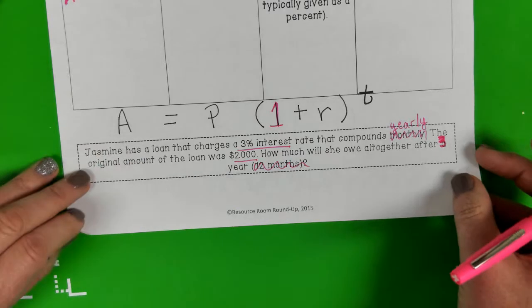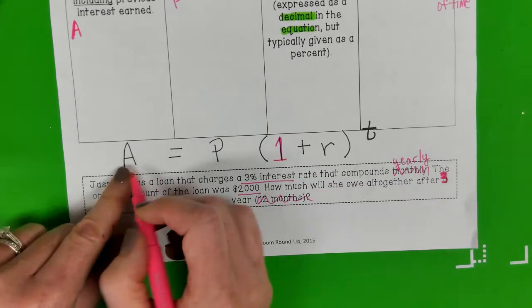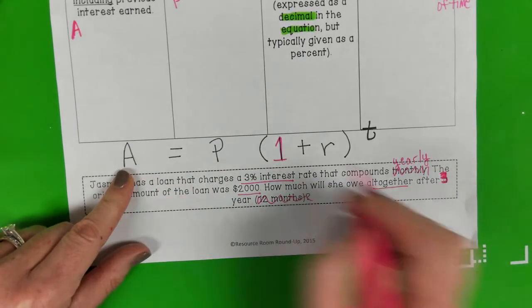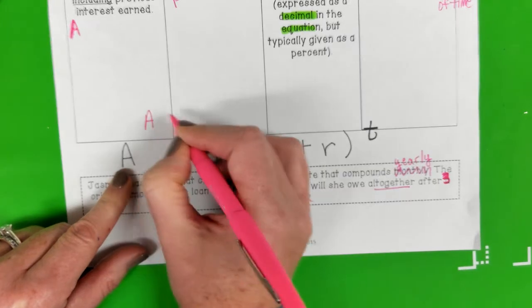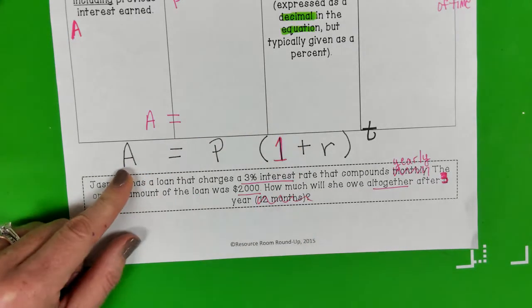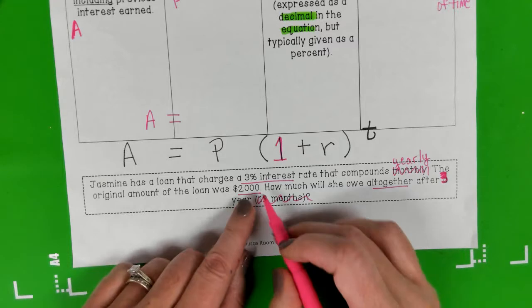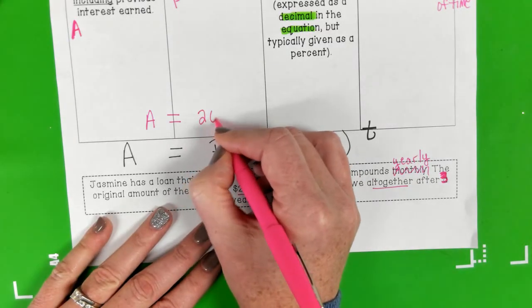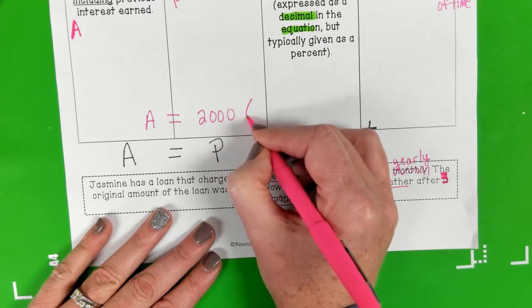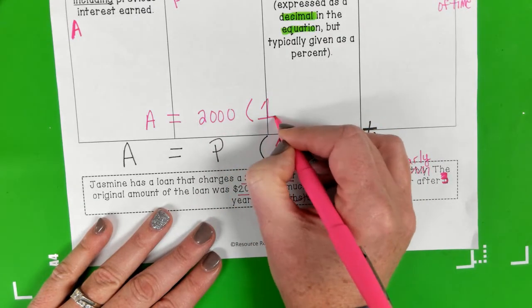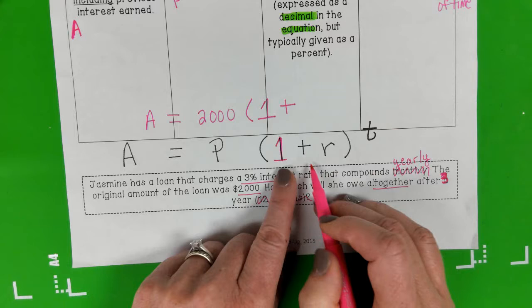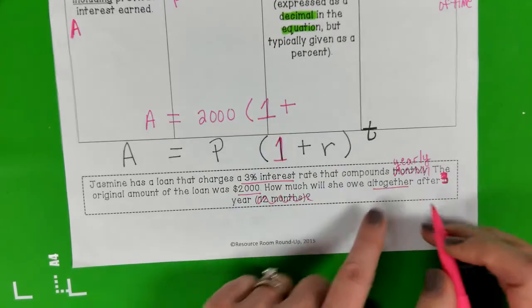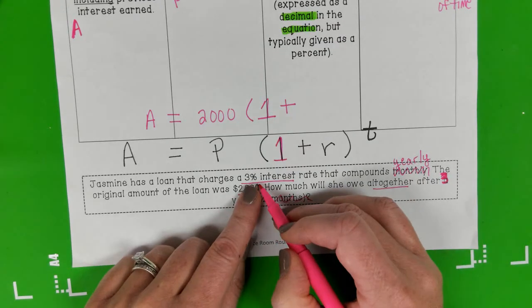Okay, so all we're going to do is fill in this formula. Altogether is our balance. We don't know what that is. That's what we're trying to figure out. So we're going to say A equals our principal, our starting amount, $2,000, times 1 plus, I'm just filling in the formula, the rate, 3% interest rate.